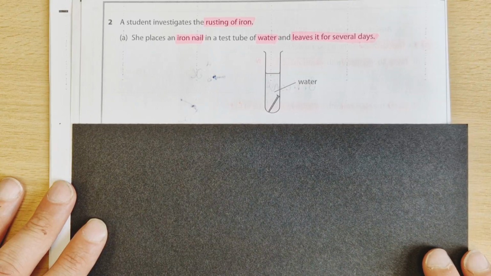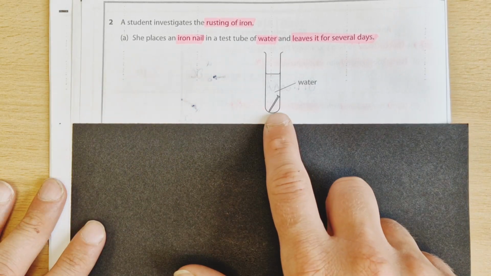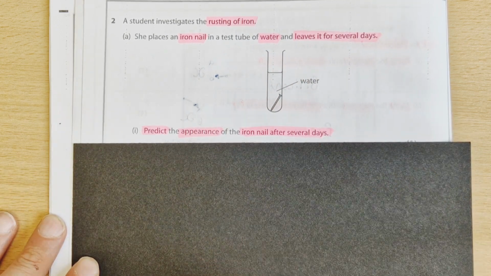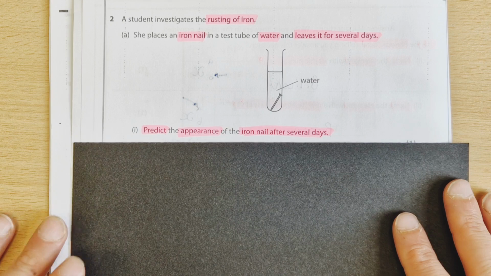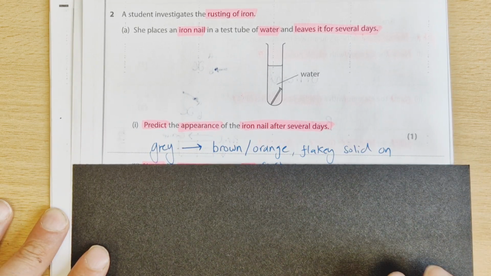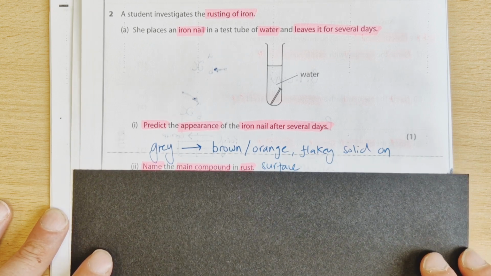Now, question 2 is investigating the process known as rusting of an iron nail. So a student has placed an iron nail in some water and left it for several days. The first question says, predict the appearance of the nail after those several days have passed. Well, the rusting process would have taken place. I'm expecting the grey metallic colour to have changed to a brown-orange flaky appearance as the rust has formed on the surface of the nail.